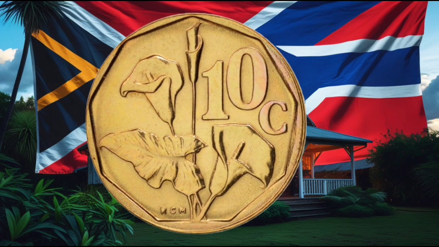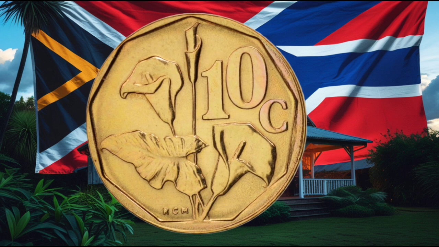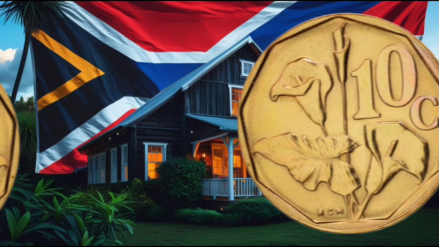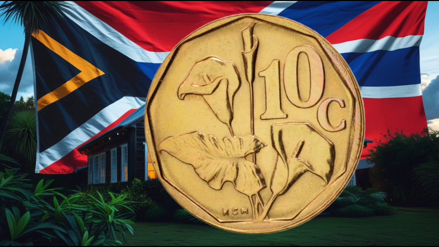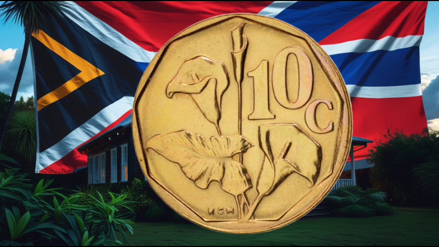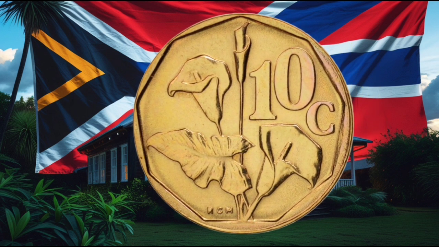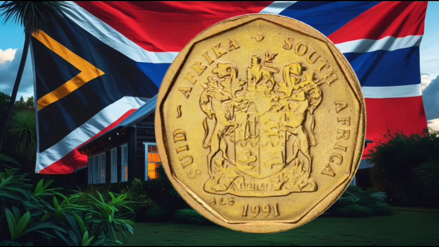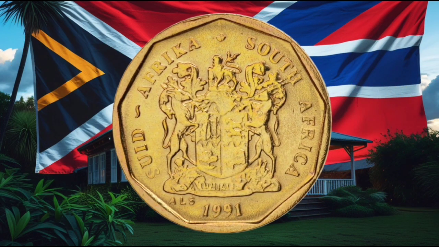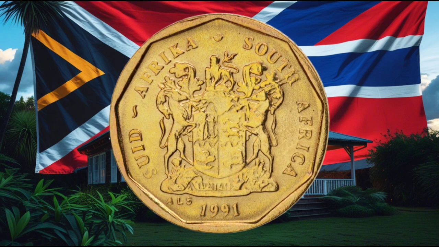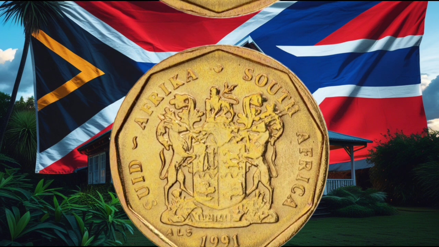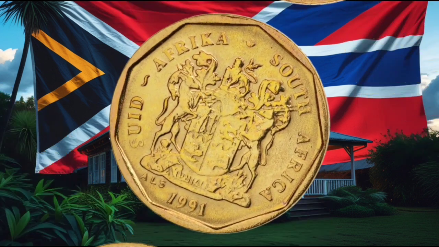Today's video, we'll be diving into this 10 cents coin from South Africa. Minted in the year 1991, the 1991 South African 10 cent coin holds a special place in numismatic circles. It comes from a time of major political and social change in the country. This was during the final years of apartheid and just before the first democratic elections. Coins from this period carry a deep historic context that collectors often find highly appealing.